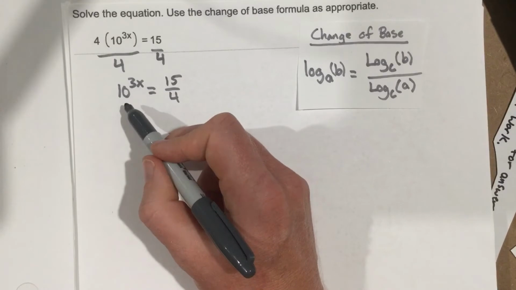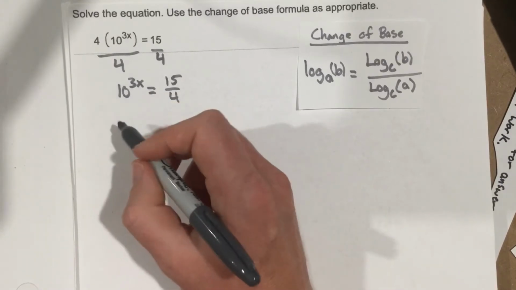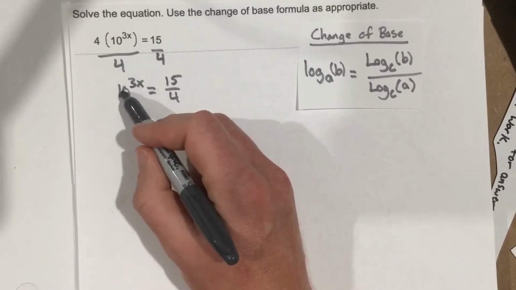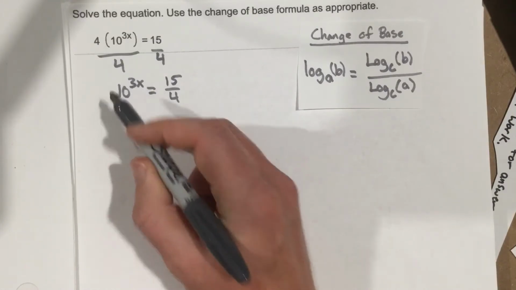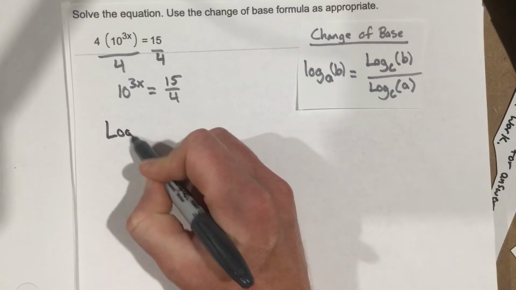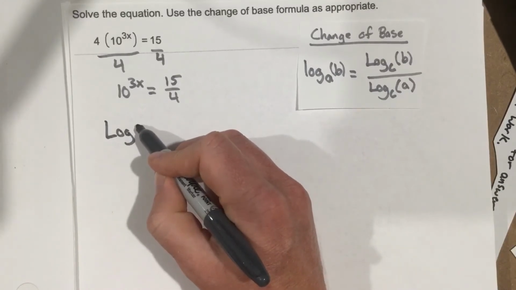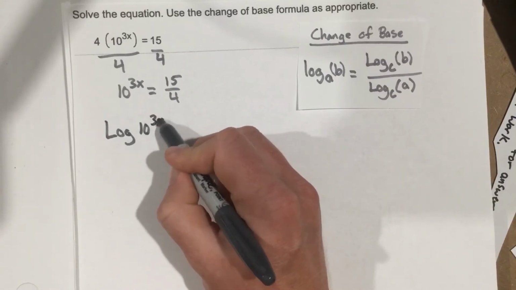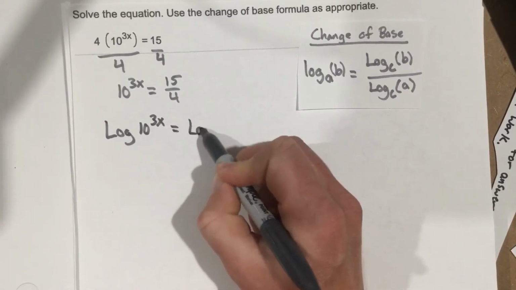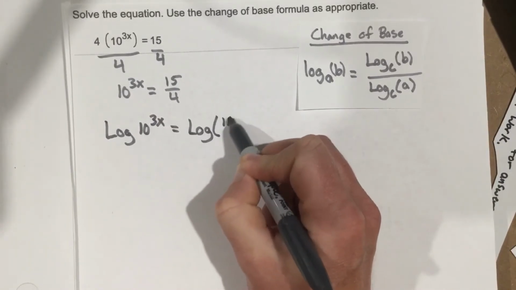Now I have a base 10. Well, I know a logarithm is base 10. So I'm going to use a log to get rid of this base and to move the exponent down. So I'm going to say log base 10 of 10 to the 3x equals log, I'm going to do the log on this side, 15 over 4.